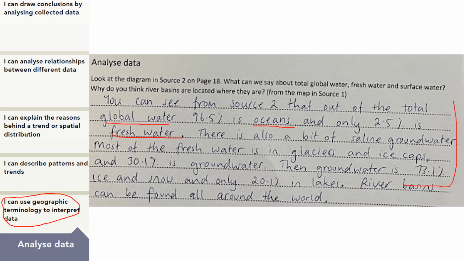It's only right at the end. Get a different color here. River basins can be found all around the world. That is a description of a trend. The trend is that where are river basins? They can be found all around the world. So I would give them that. Have they explained why river basins can be found all around the world? No. Oh, I'll get rid of my X because that's needlessly judgmental. And so we assess the student for this one at step 2.